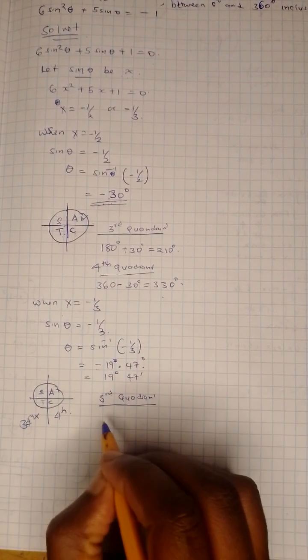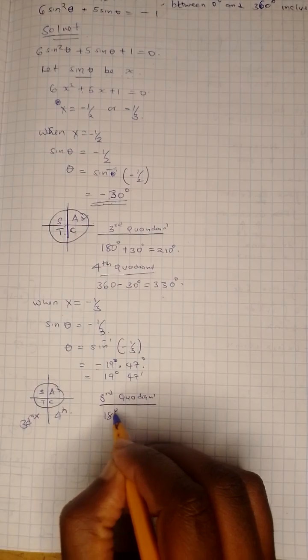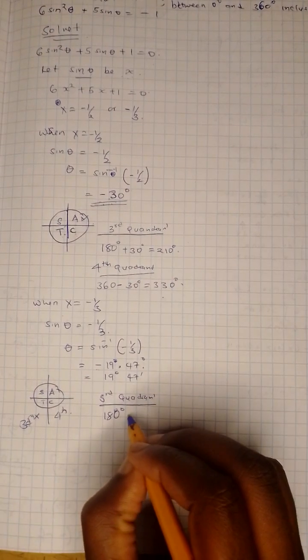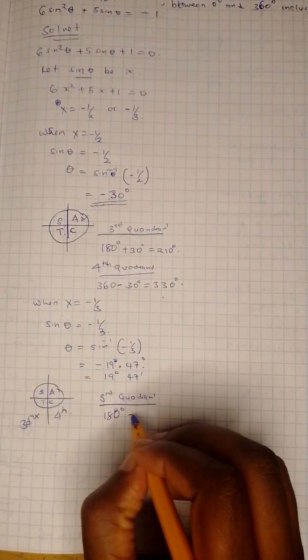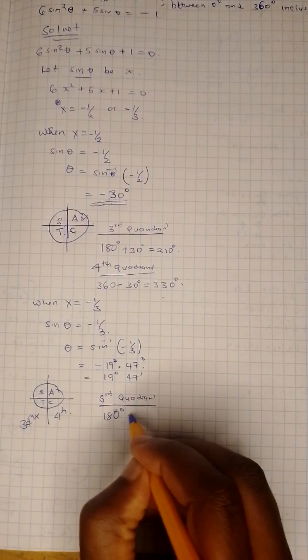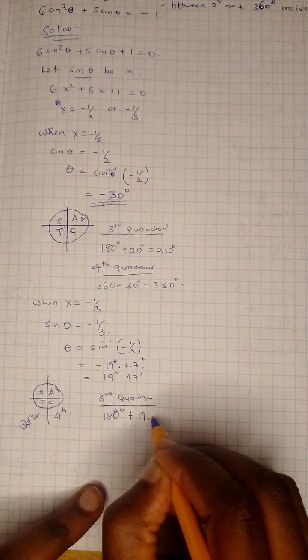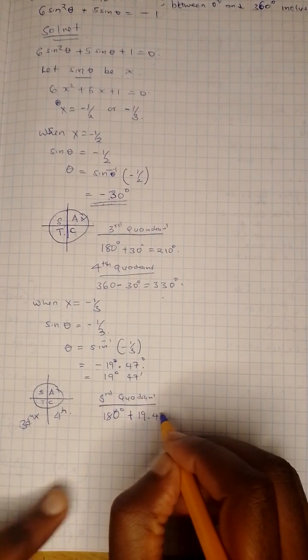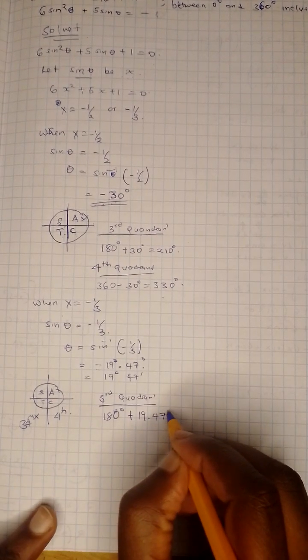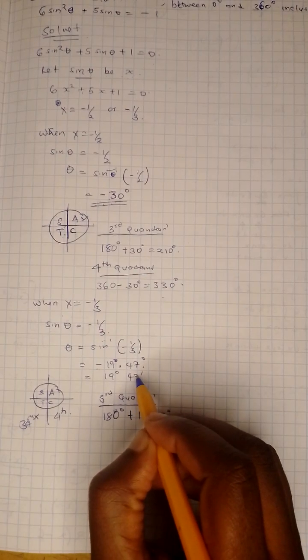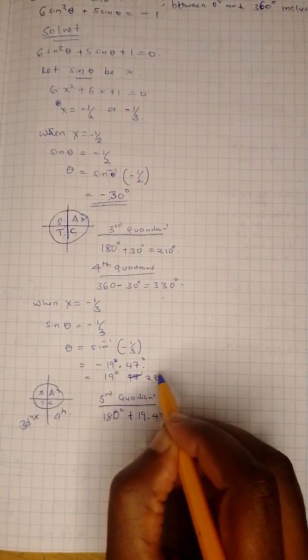I will have 180 degrees plus 19.47 degrees here. When you change to minutes, this will change to 28.